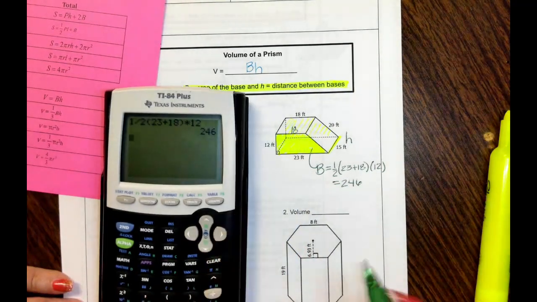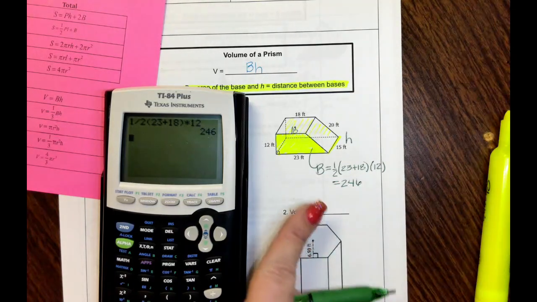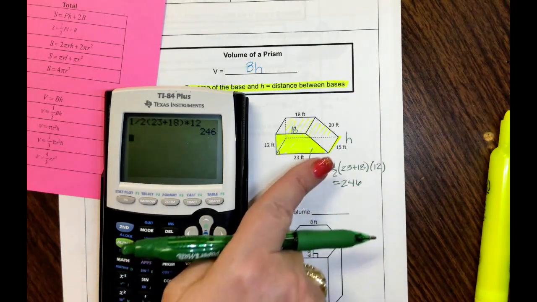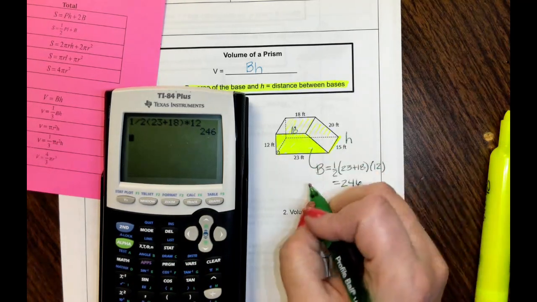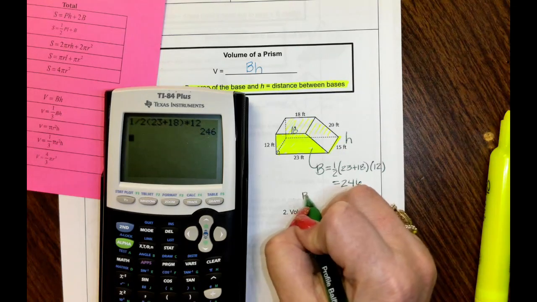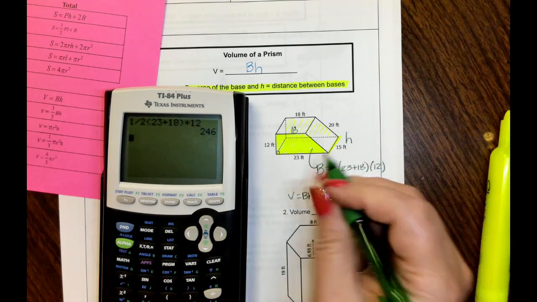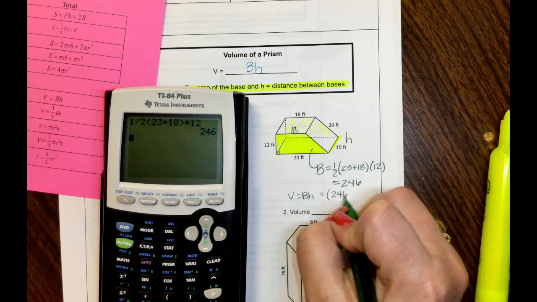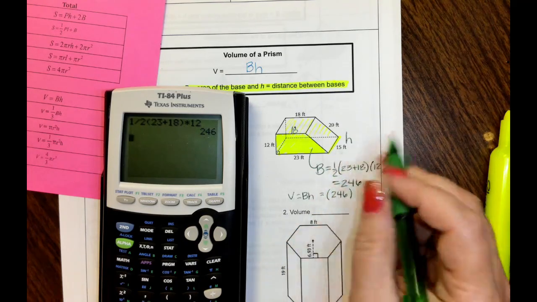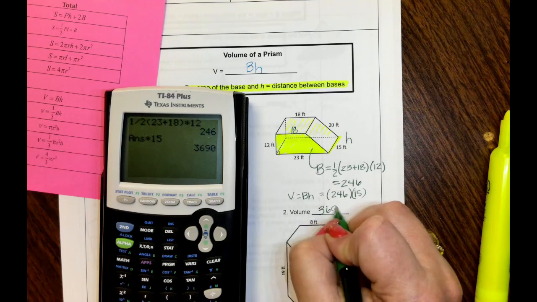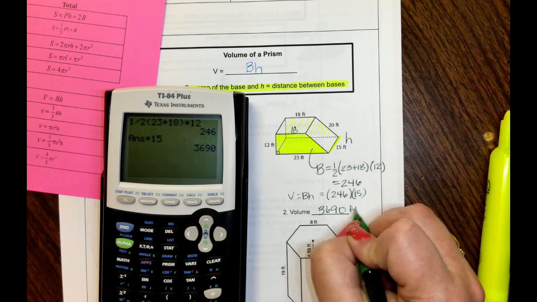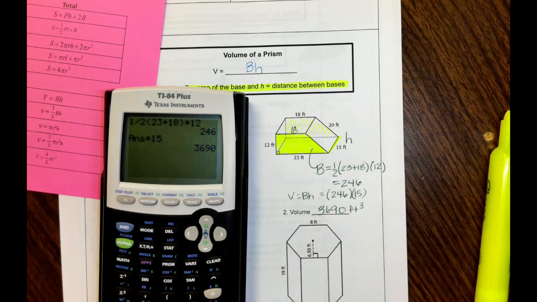Now you have to get your height to find your volume. So imagine pushing that trapezoid, that front trapezoid, back into the shape until you get the bottom one. You're creating this trapezoid-sized hole, right? So we want Bh: volume is area of the base times the height. So that is 246 times the height, the distance between the trapezoids, which is 15. So 246 times 15 is 3,690 cubic feet, or feet cubed. Volume is always in cubed measurements, right?